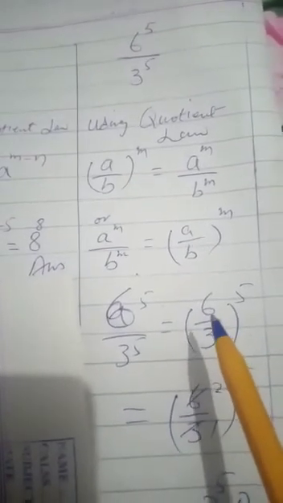Now students, we will write the question. 6 power 5 by 3 power 5. On the whole we will write 6 by 3 power 5. Here 6 and 3 cancel each other. 3 2s are 6. We get 2 power 5. That is the simplified answer to that question.